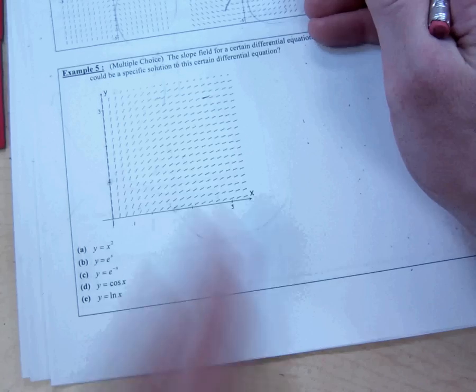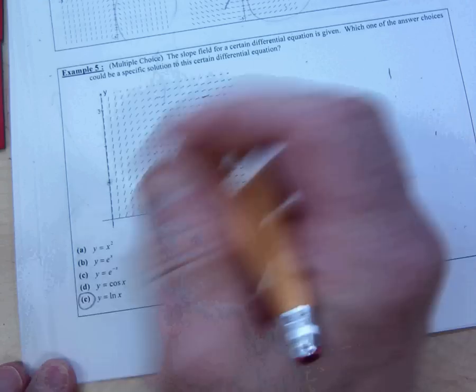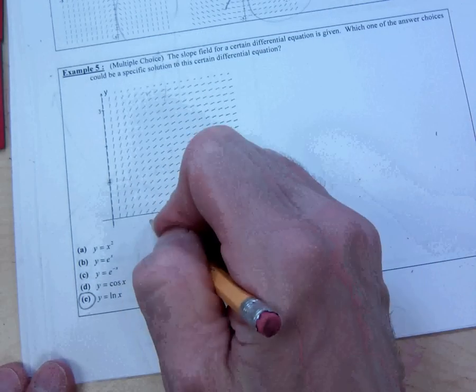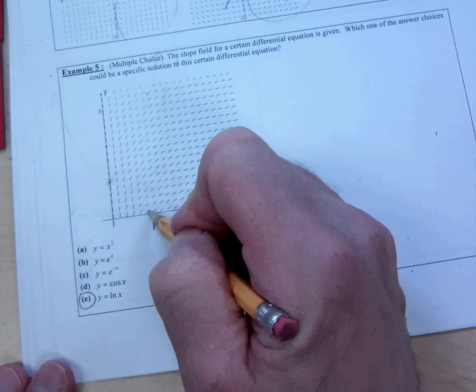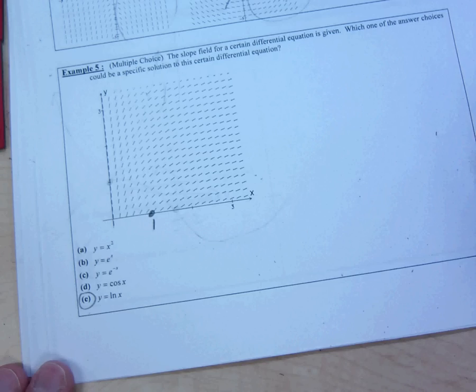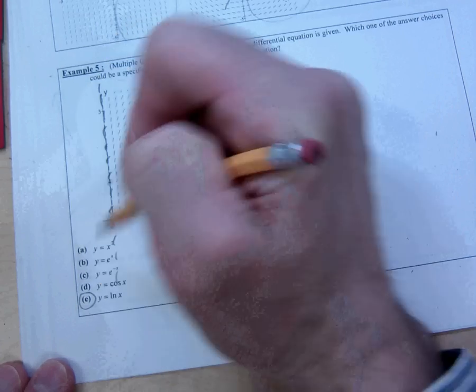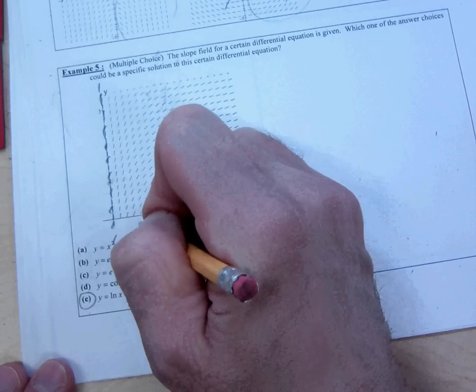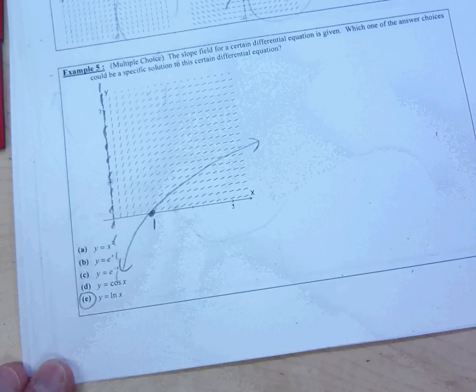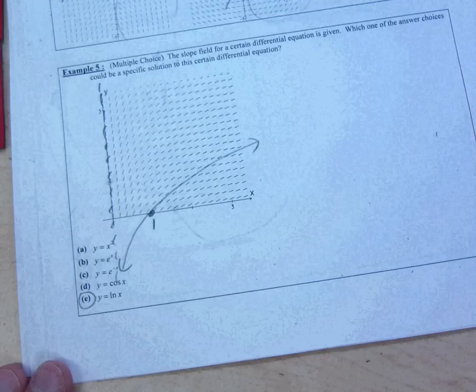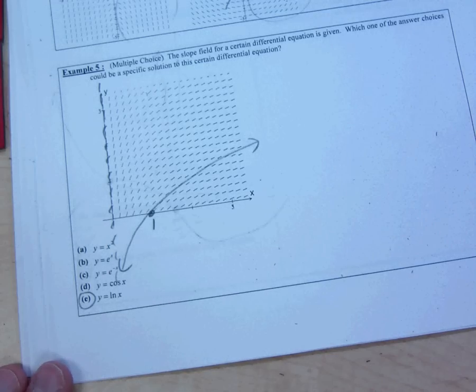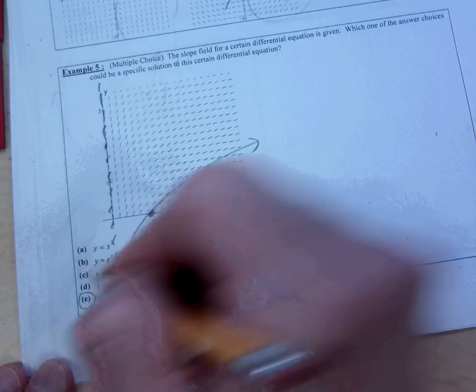All right. Let's check E just to make sure we didn't make a mistake earlier. Let's try E. What's the ln of 1 here? 0. What else? There's a vertical asymptote where? On the y-axis. And then doesn't the rest of the natural log curve look something like this? Does that look like it fits through the slopes? Yeah. So what's my answer here? It's E.